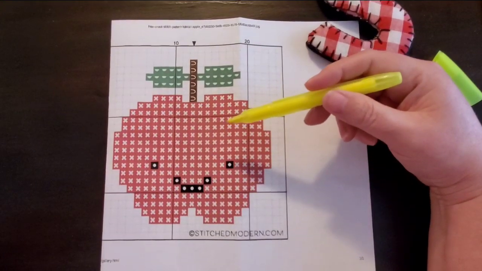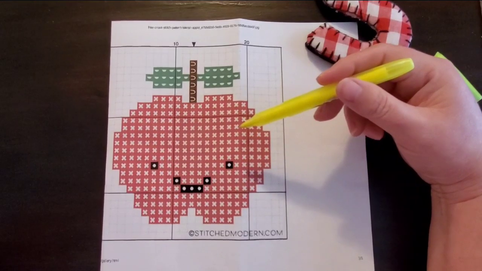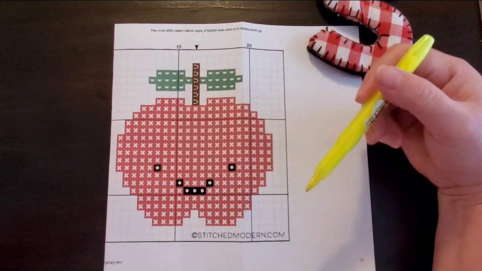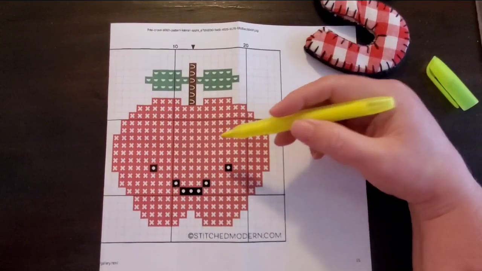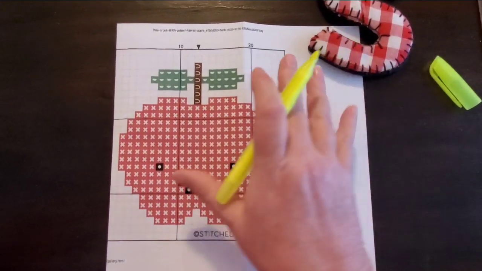I found and printed this little freebie chart from Simply Modern. I will link the chart below if you're interested in it. But what I did was I printed this out just to show you how I do it. I'm not currently stitching this, but I just wanted to show you.